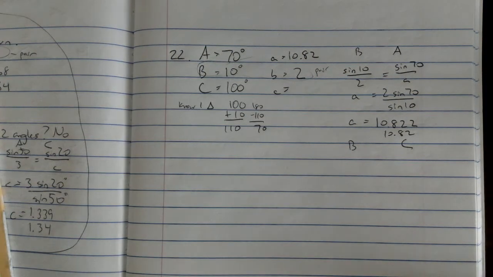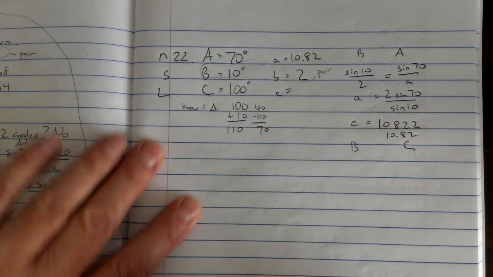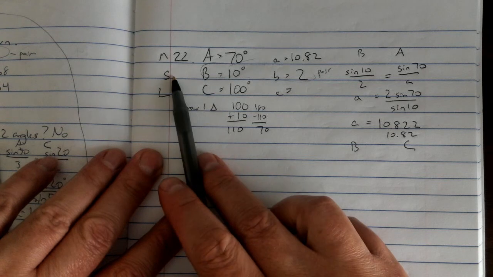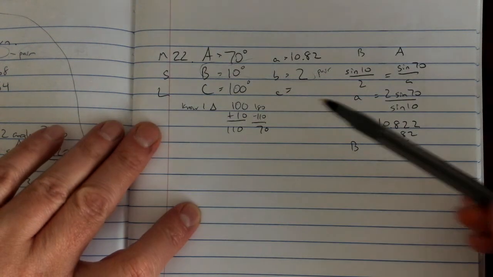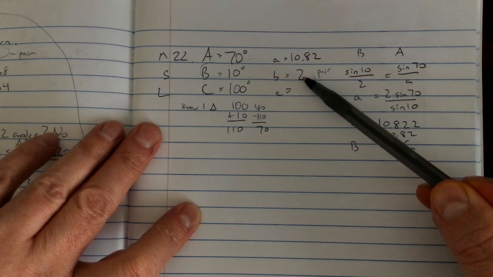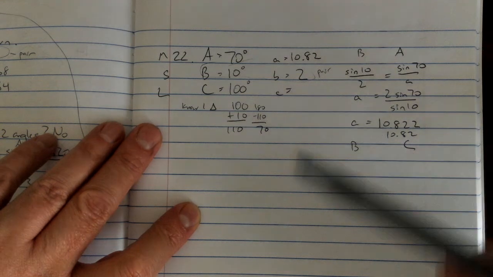The other thing I forgot to mention was small, medium, large. Because 10 degrees is small, 70 is medium, and 100 is large. And so your 2 had to be your smallest side. 10.82 is our medium side, so C has to be bigger than that.